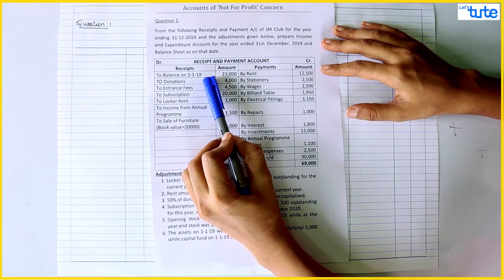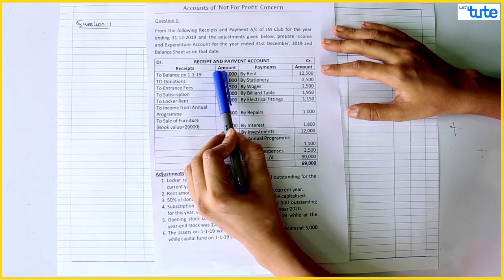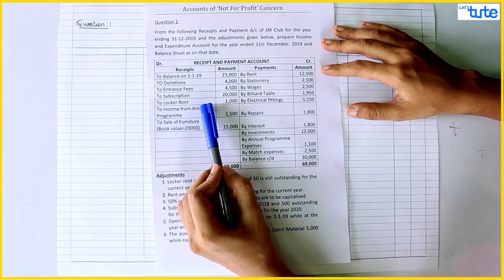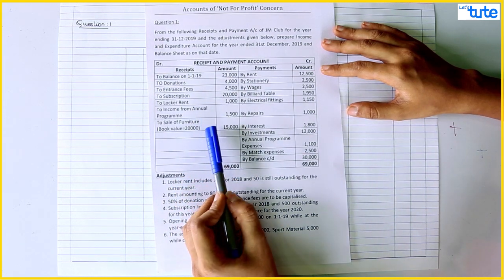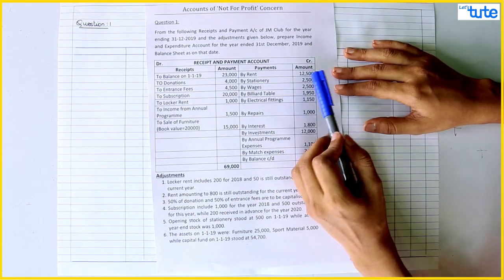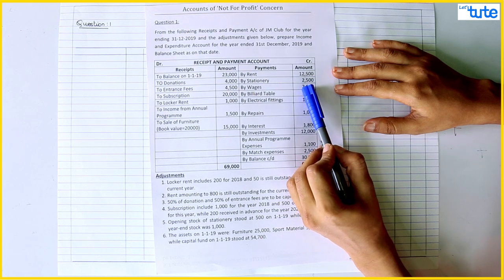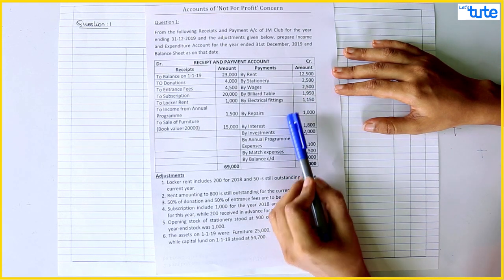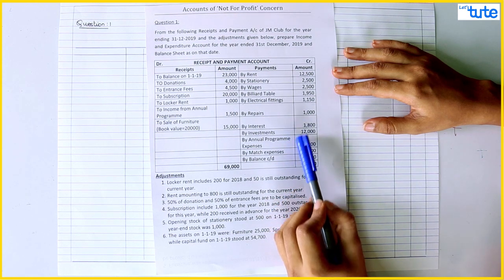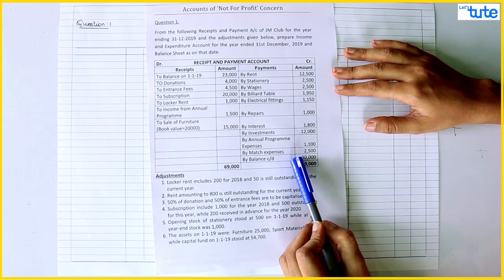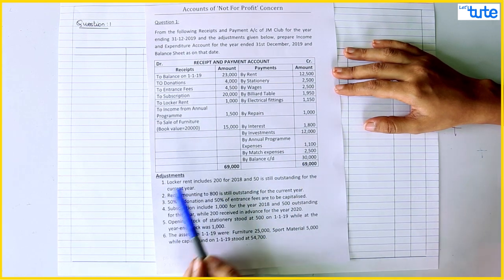Receipts: to balance on 1/1/2019, this is your opening balance. Donations, entrance fees, subscription, locker rent, income from annual program. Sale of furniture, book value is 20,000, which is sold for 15,000. Payments: rent, stationery, wages, billiard table, electrical fittings, repairs, interest, investment, annual program expenses, match expenses, by balance carried down. So this is the closing balance.